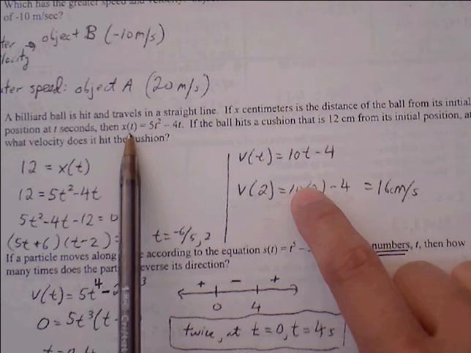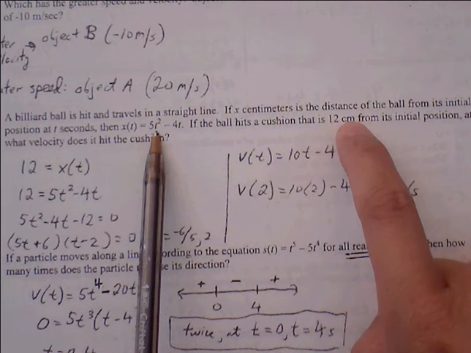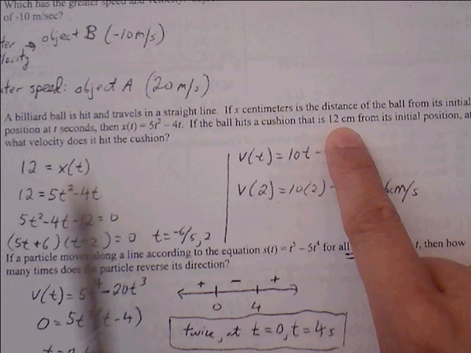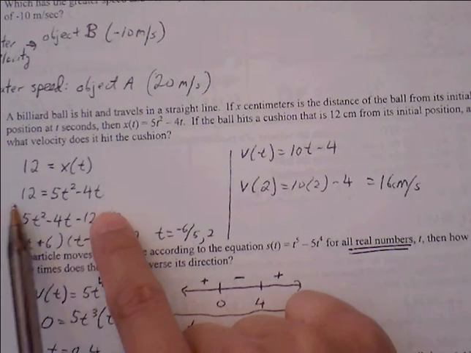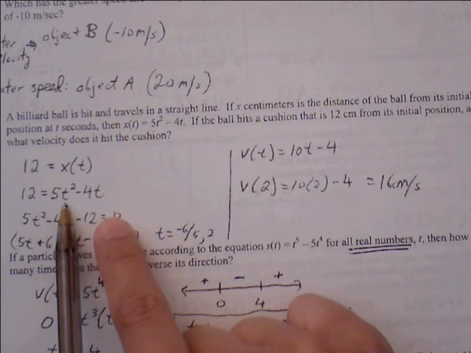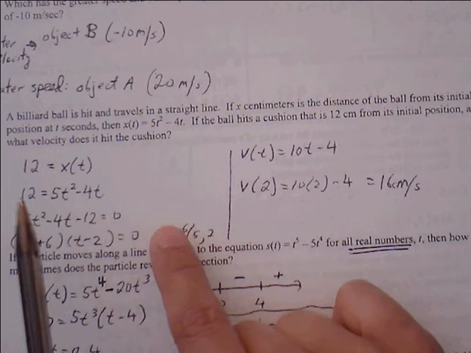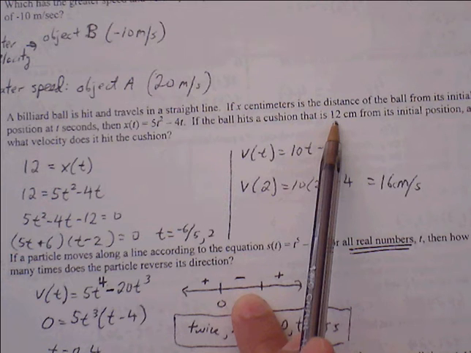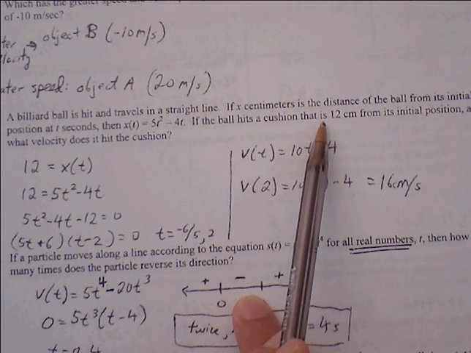So x of t is any position at a given time, and we want to figure out at what moment in time does the ball reach 12 centimeters. So we can set 12 equal to 5t squared minus 4t. So the goal here is, if we can figure out the time at which this event occurs, then we can use that to determine the velocity at that moment in time.